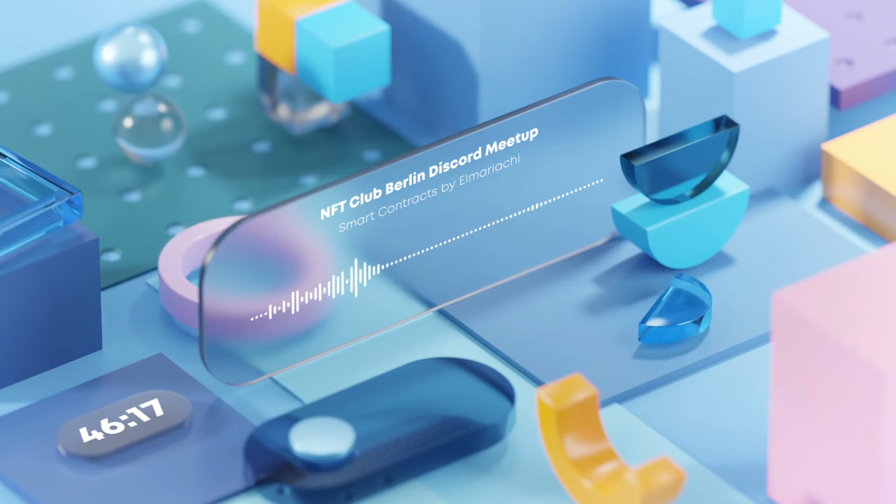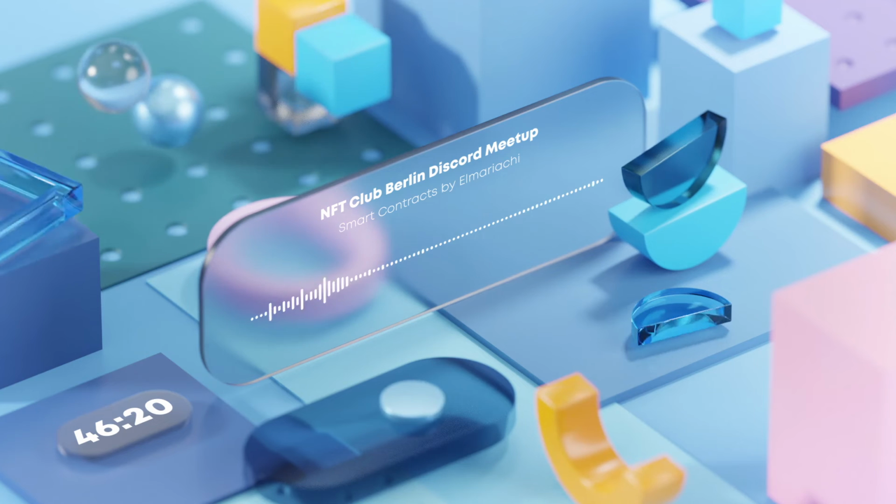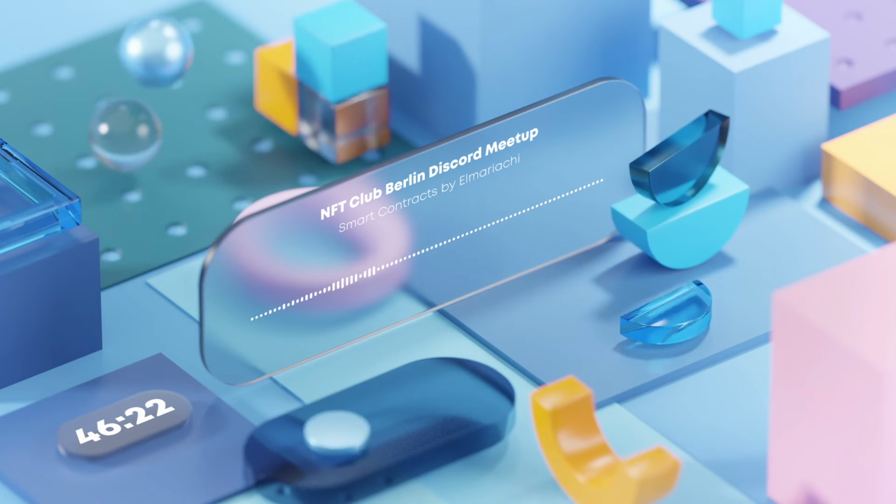I know default XYZ. What's my opinion? I cannot remember what it was. If you want to, maybe I open the link while I'm talking.